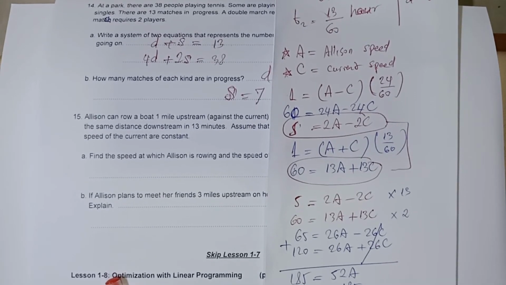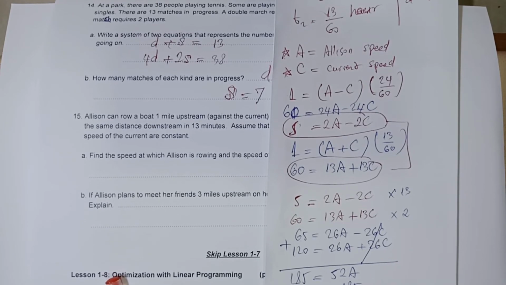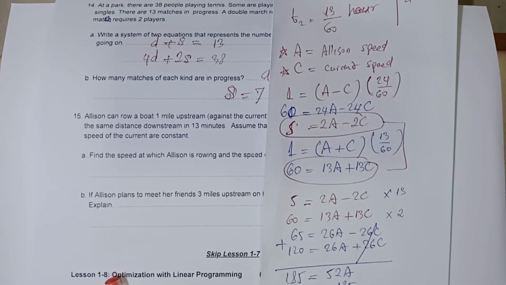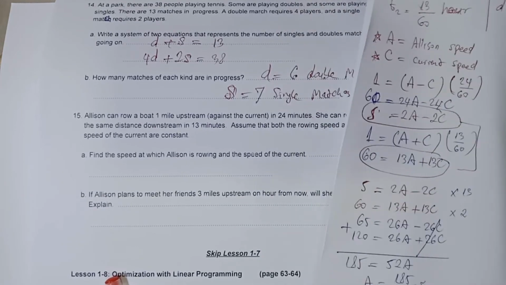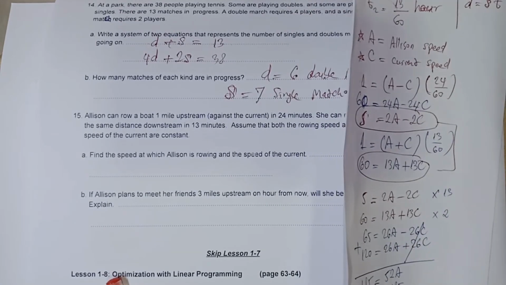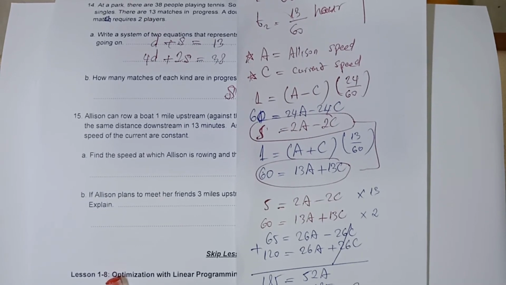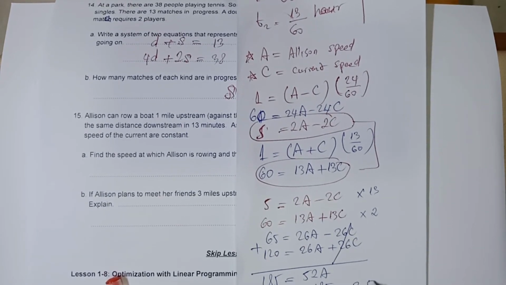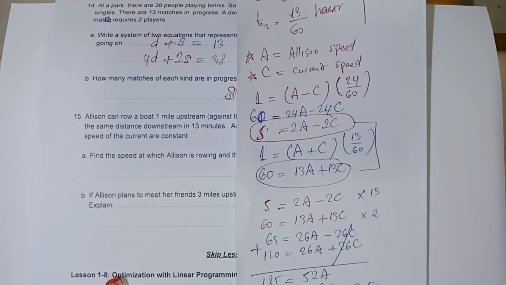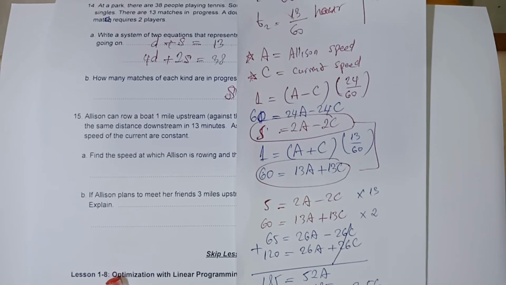Now to get a, her speed, you get 185 and divide by 52. So 185 divided by 52 will give you about, let's round it to the nearest hundredth, 3.56.